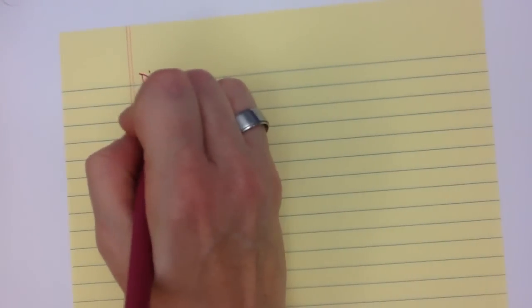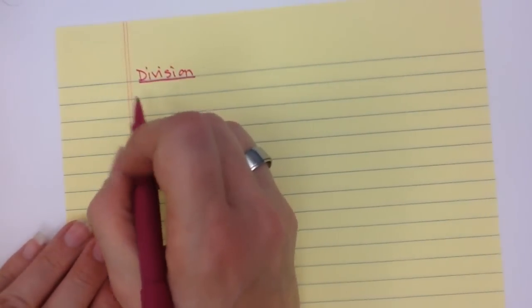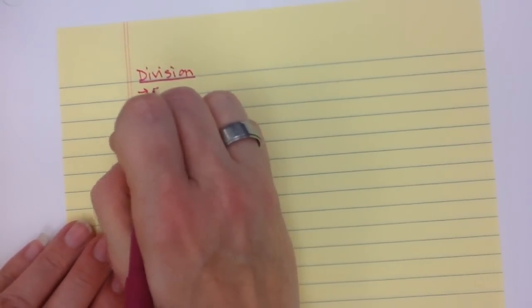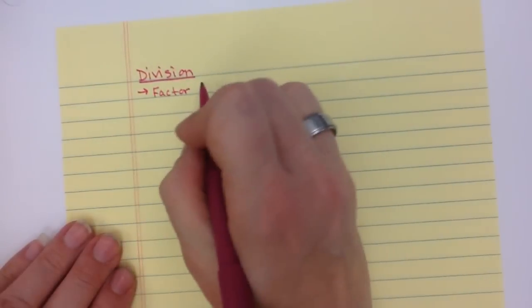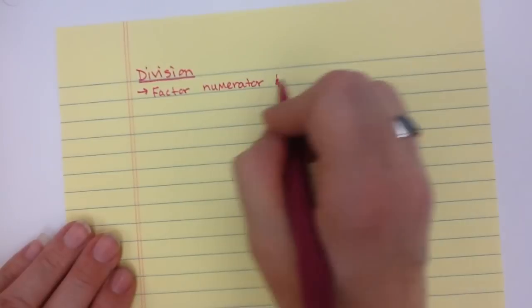Okay, on to division. Division with rational functions is just like division with fractions. So we're going to start out by factoring the numerator and denominator like we have every other problem.